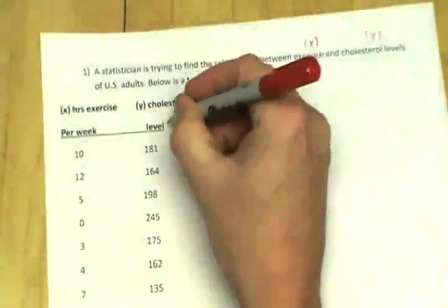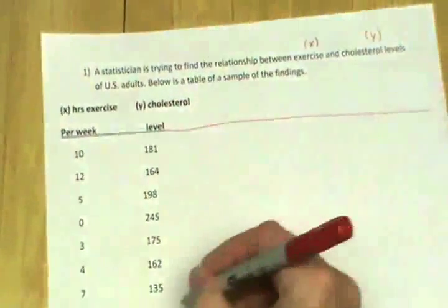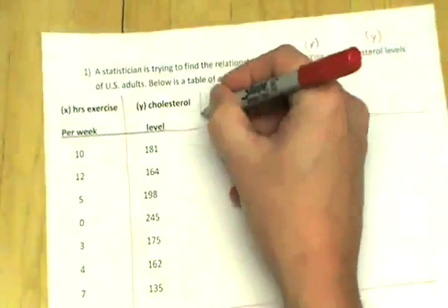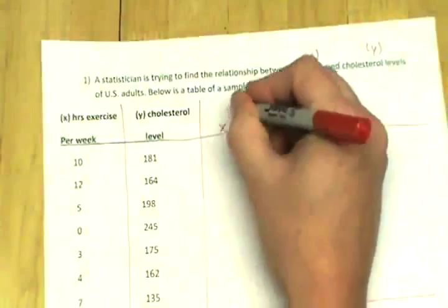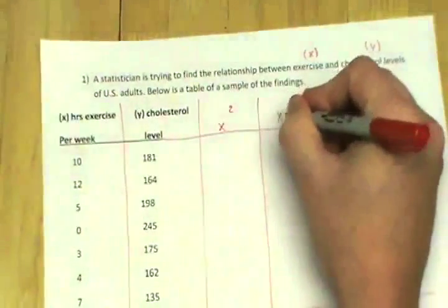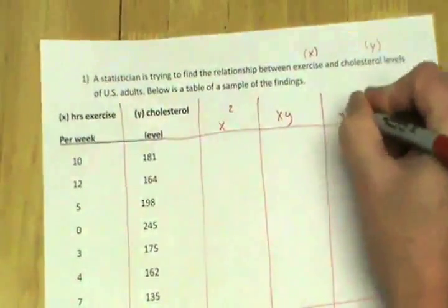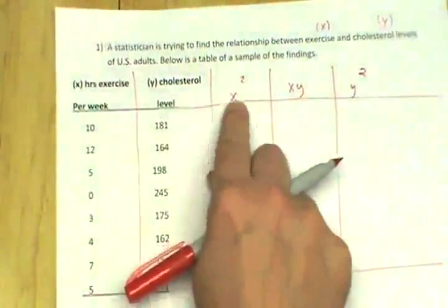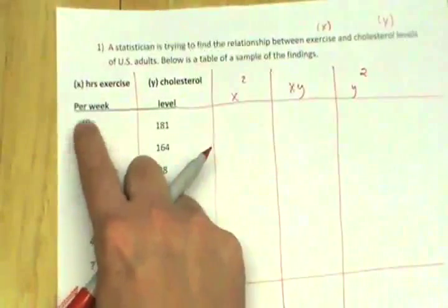In order to calculate those values, here's what you do for every linear regression question. You have to create three new columns. So we need an x squared column, we need an x times y column, and we need a y squared column. Those are calculated by basically taking the values over here. So the x squared column is going to be taking whatever the x is, and you're going to square it.